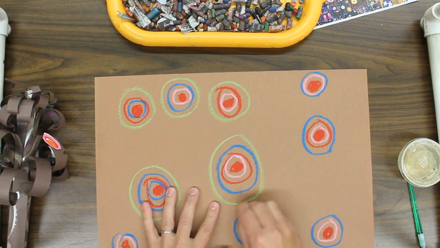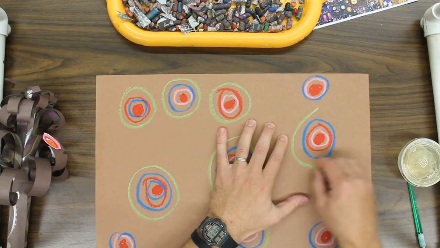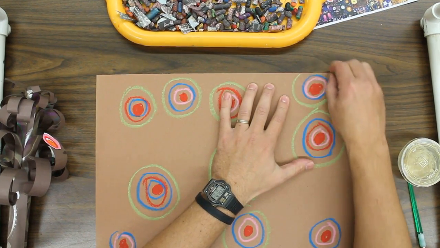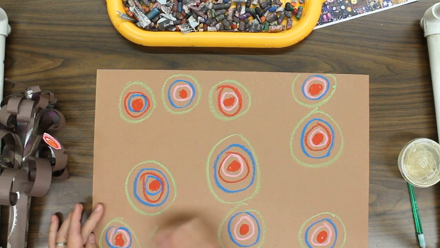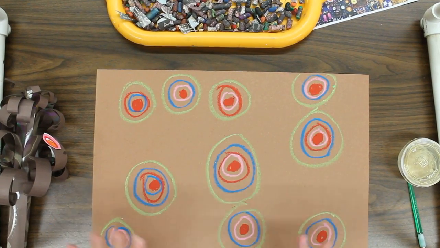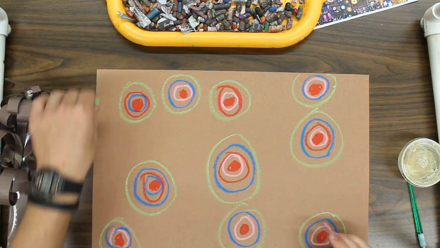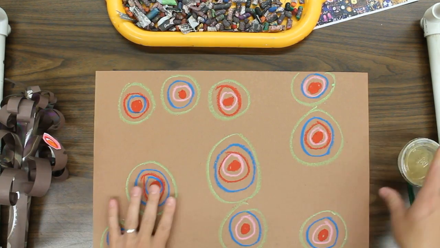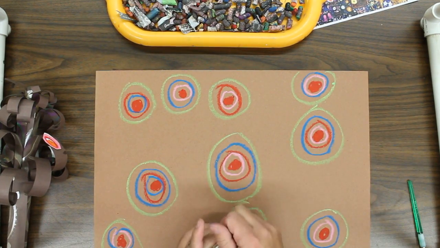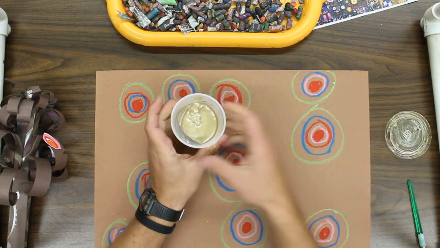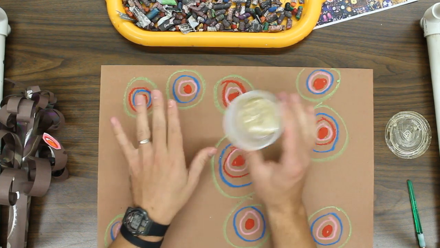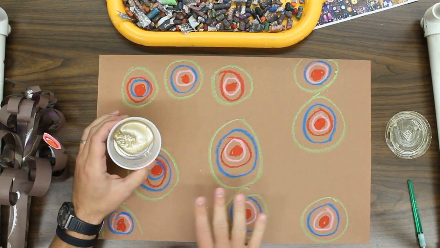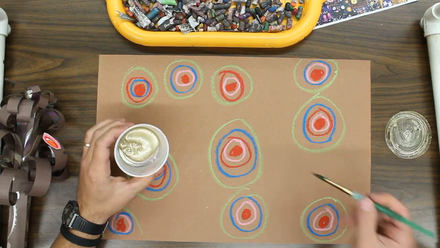Once you feel like you have a good amount of space filled up with these concentric circles, then we can get into some other designs. You could do other work in there too, lines in there, but I'm going to keep it like this for now. Once you're done with the oil pastels, the last part is to do some gold paint. Okay? Gold paint's kind of nice. It really shimmers on your work, and you'll notice in the light how it hits it. You'll see a little bit of like a sparkle to it almost.